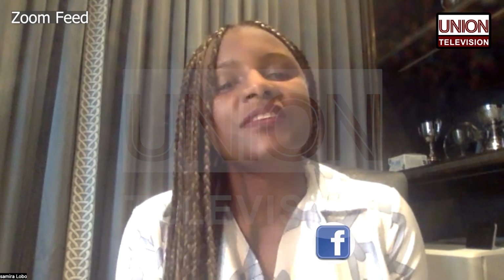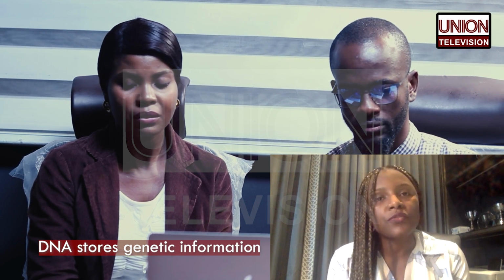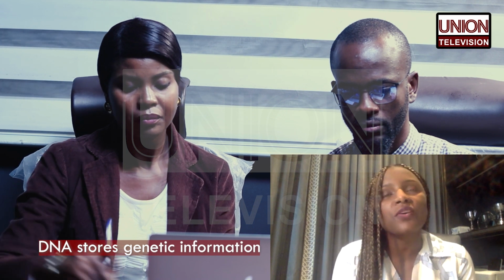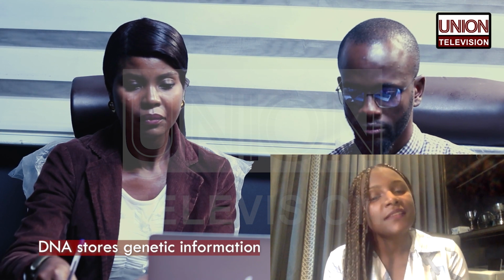So as you can see, DNA is quite relevant when it comes to body functions, but that's not the only function of DNA. The other very important function is that it stores the genetic information that makes us unique as individuals. We get half of our genetic information from one parent and the other half from the other parent. When you combine it, you get your own DNA, your own genetic information. That's what makes you unique as an individual.